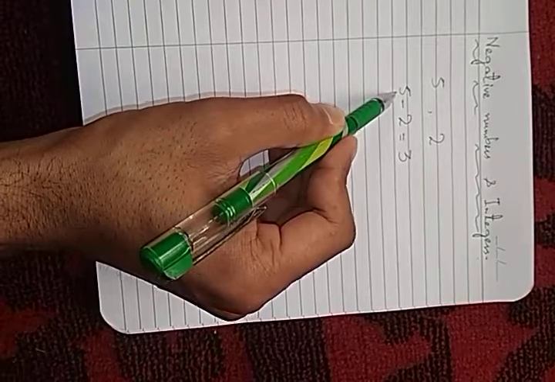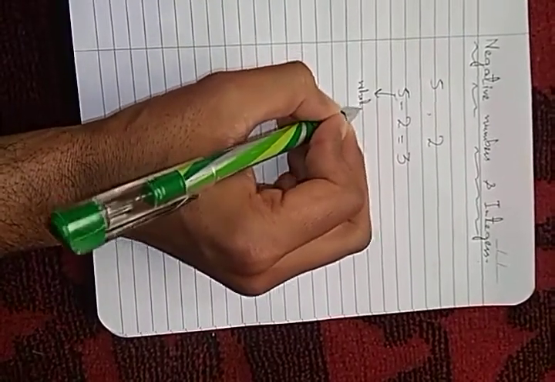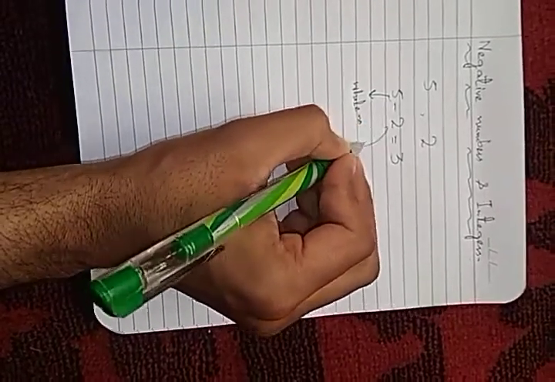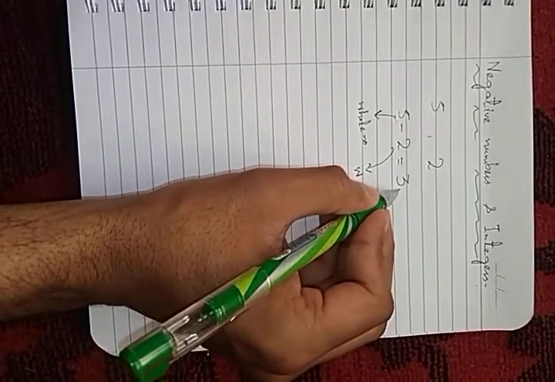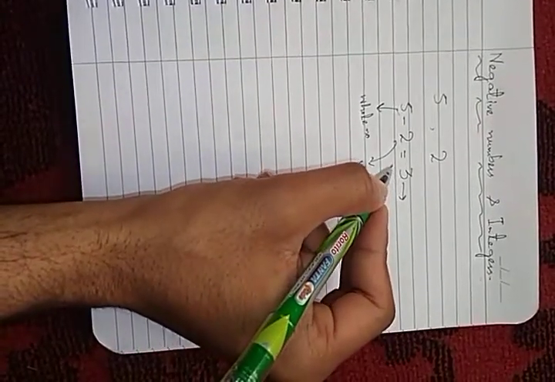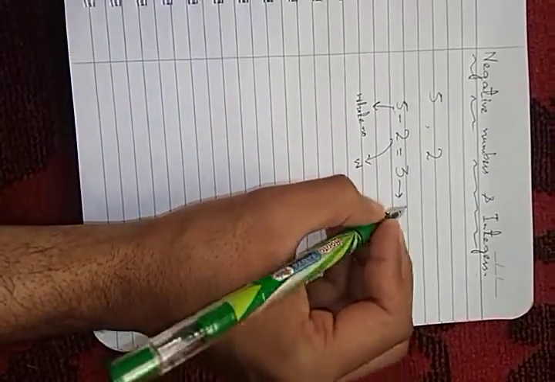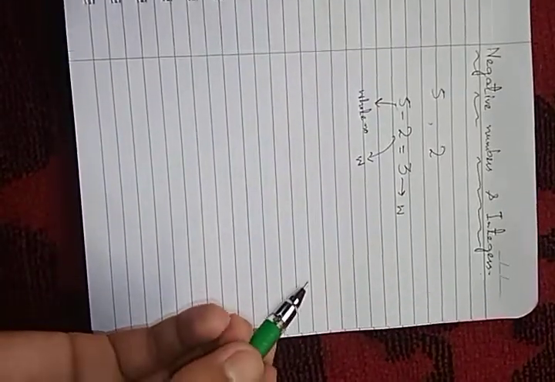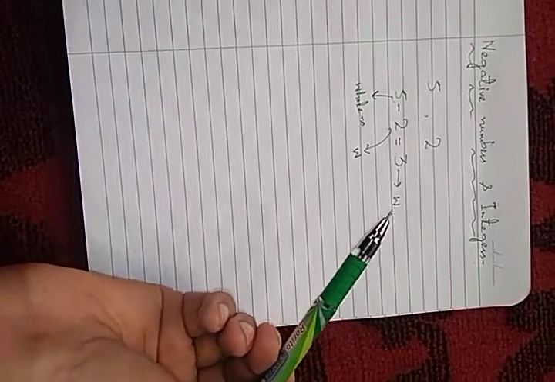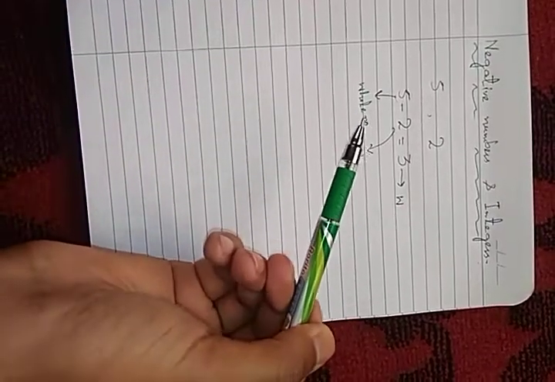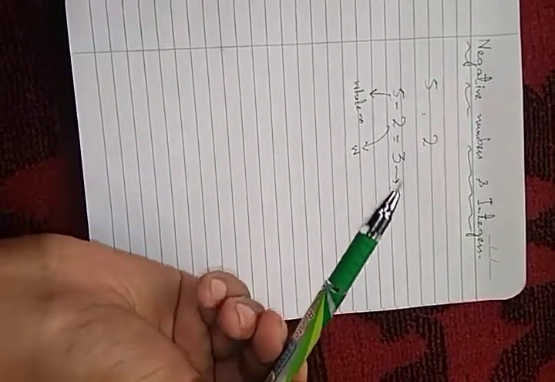Now this 5 is a whole number, this 2 is also a whole number, so the result which we get by doing subtraction is 3, which is also a whole number. So whenever we subtract a smaller whole number from the larger one, we get the whole number back. The resultant is a whole number.